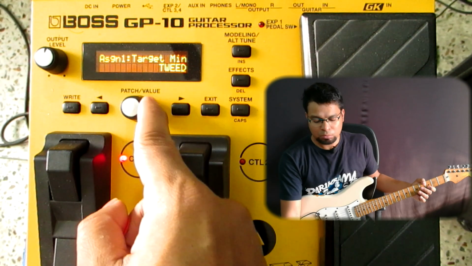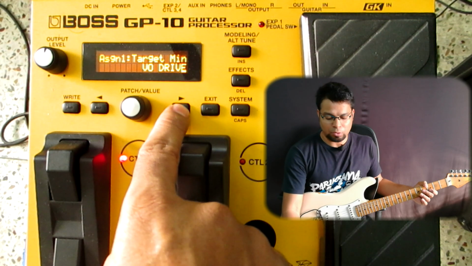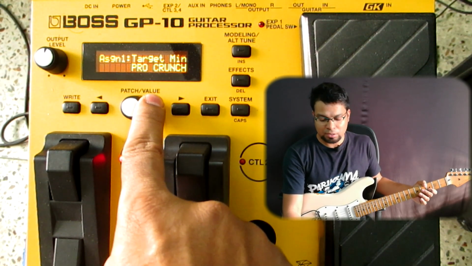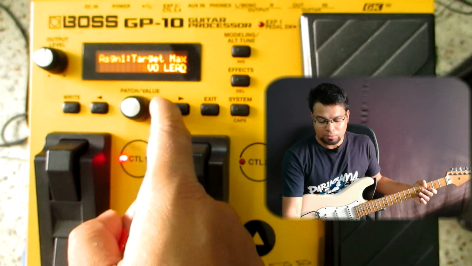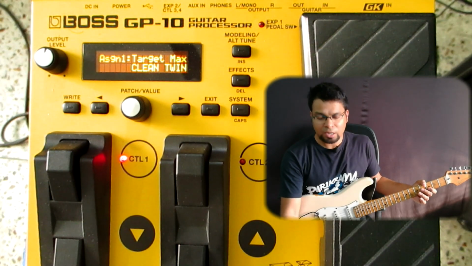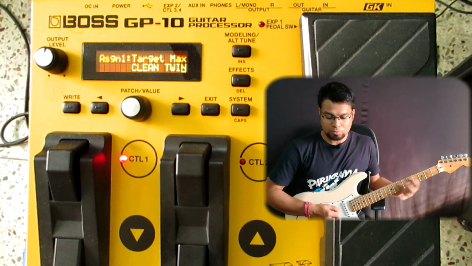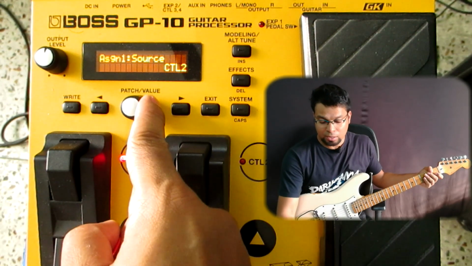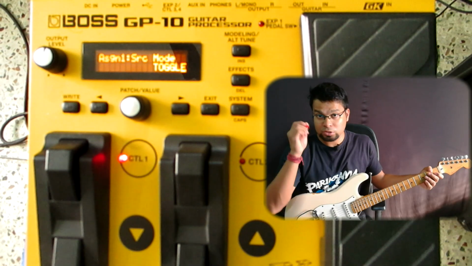to where we were, which was, let's say, the Vox drive. Okay? Or we can even keep it somewhere else, it really doesn't matter. Let's say we keep it to Pro Crunch in the minimum, and the maximum we keep it to, let's say, a clean twin. Okay, and then the source is going to be control 2, and the thing is going to be toggled again.